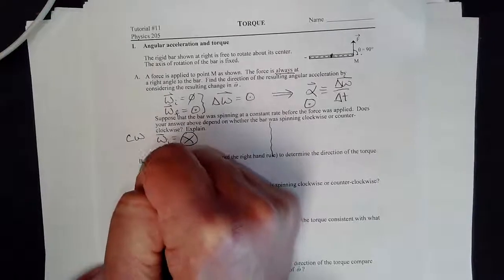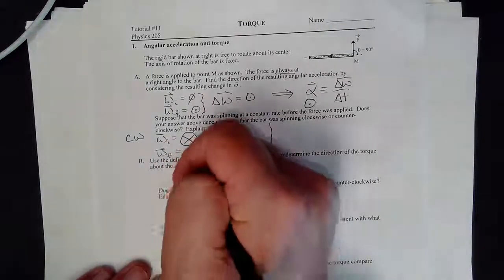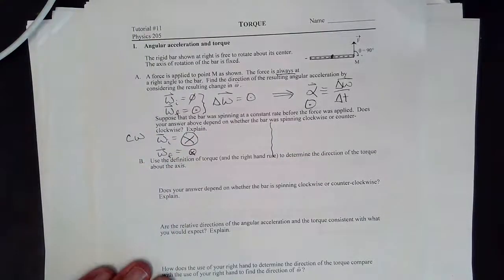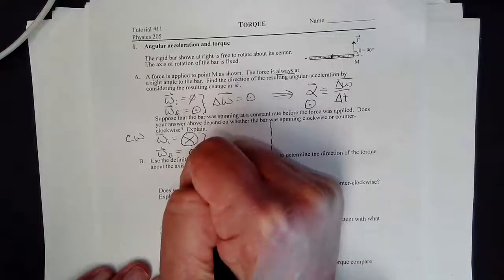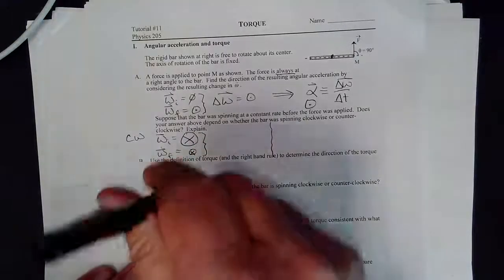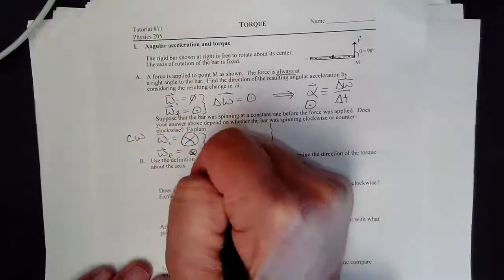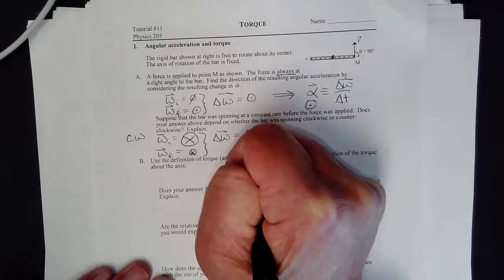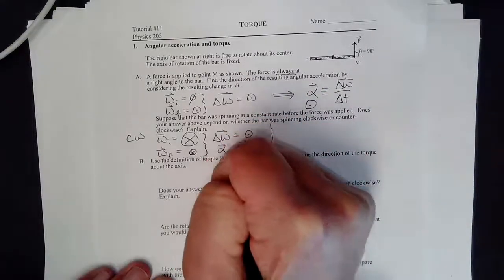And then a little bit later, it's still rotating clockwise. I still have an omega into the page, but now it's smaller. It's slowed down. And so I ask myself, what kind of a vector do I have to add to a big vector in to get a small vector in? Well, that's going to give me a change in omega, which is out. And that means I'm going to have an alpha that is out.